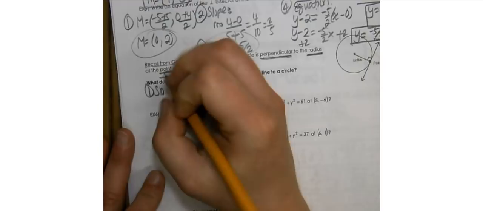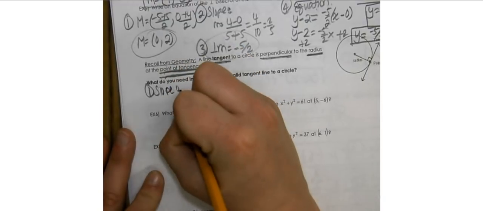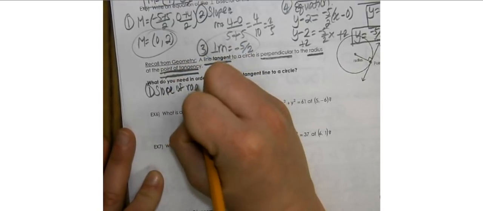So just like we needed to identify the slope of our line segment as one of our first things, this time around we're going to identify the slope of the radius. And why? Because our radius is our line segment. And so what we're going to use are the 2 points on our radius, on our line segment. So we're going to use the center and the point of tangency.